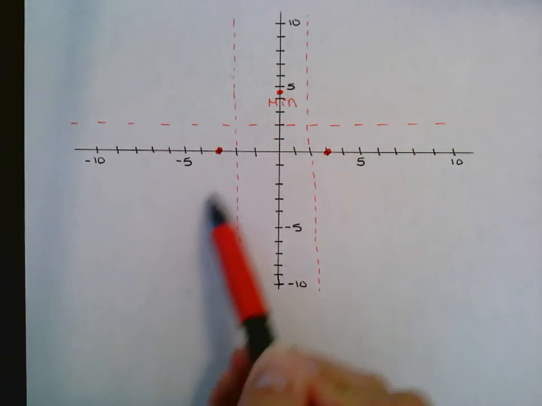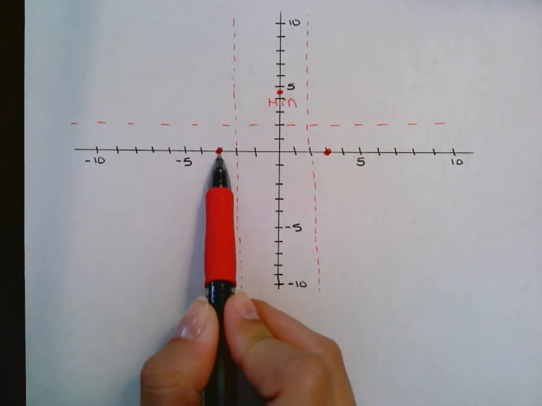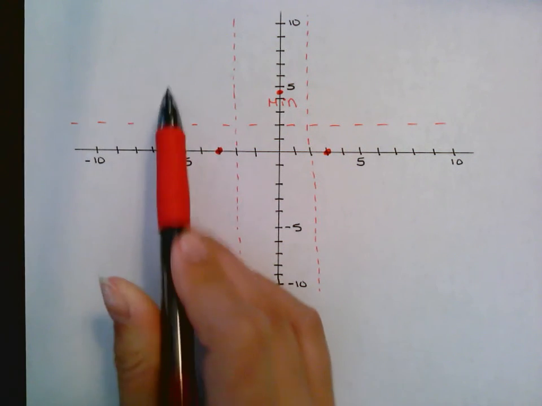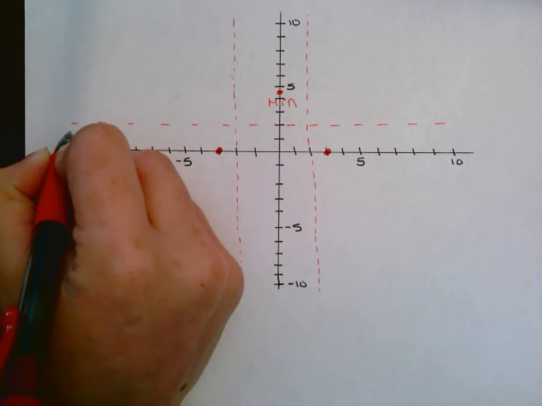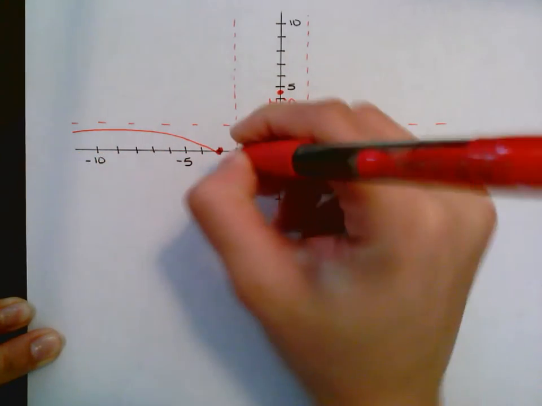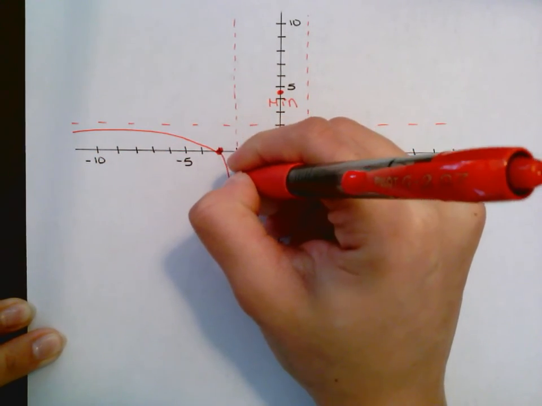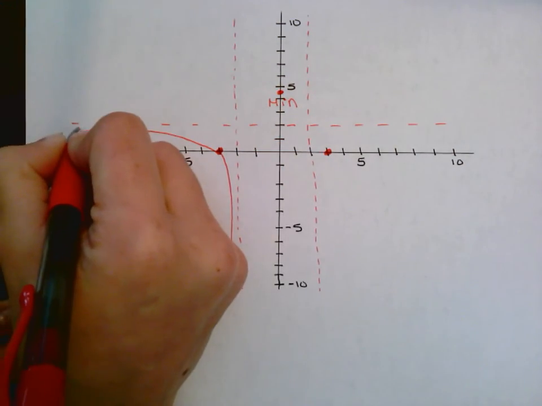So on this side, I'm going to be decreasing and concave down, and I have to hit this point in my graph. So the fact that I have this dot here lets me know it's going to happen underneath and not above the horizontal asymptote. And I'm going to draw something that is decreasing and concave down. And we could always use the concept that I ride along asymptotes, okay, to help us out.